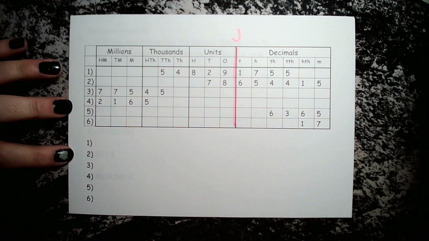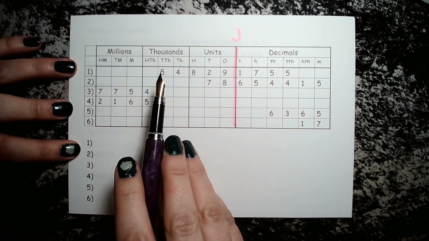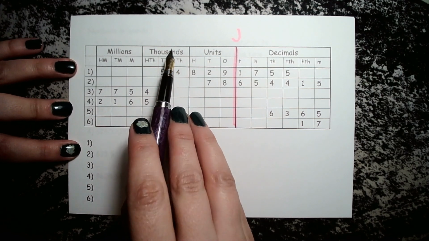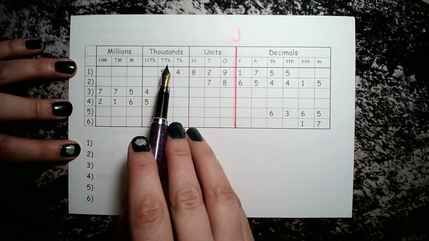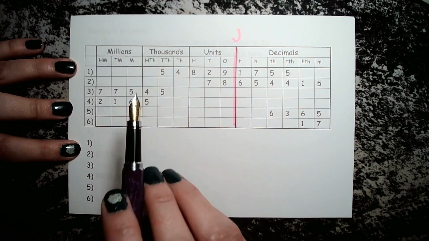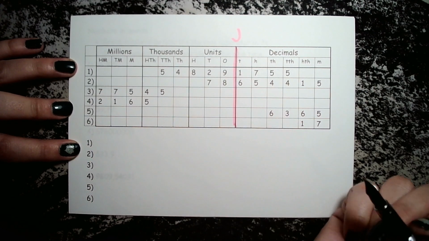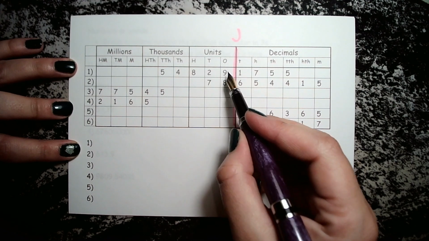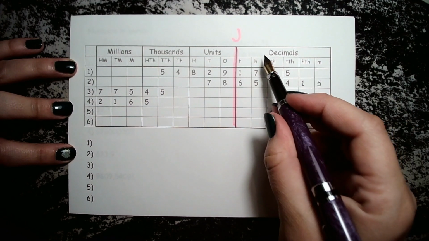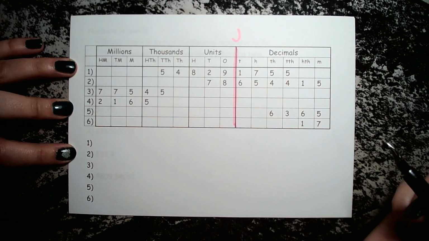So let's have a look at number one. Number one, we've got 54, or a 5 and a 4 within the thousands at 10,000s and thousands, so 54,000. Then we have for the units an 8, a 2, and a 9, 829. And then the decimals, we have a 1755, and that is how we pronounce it.